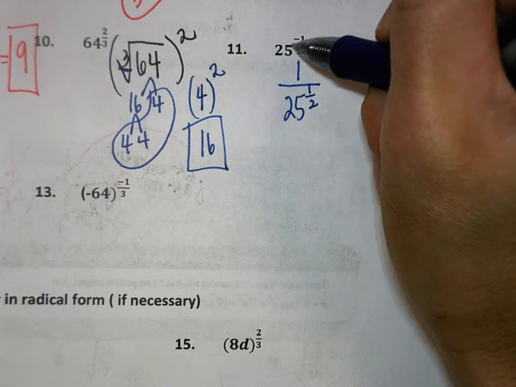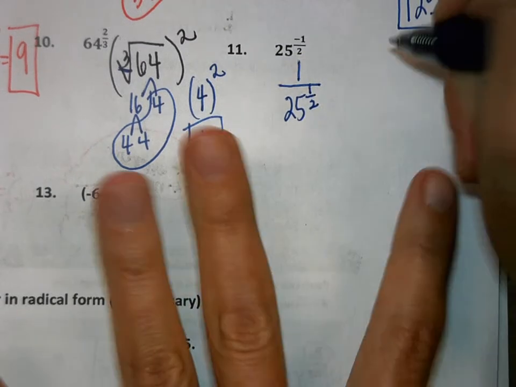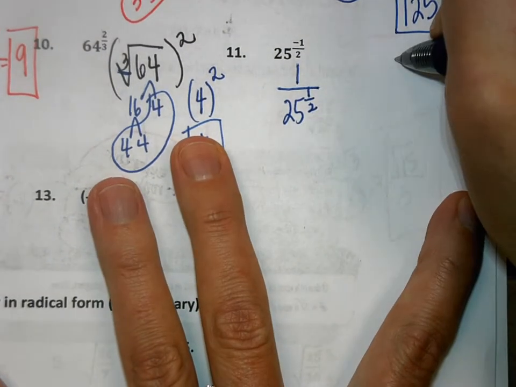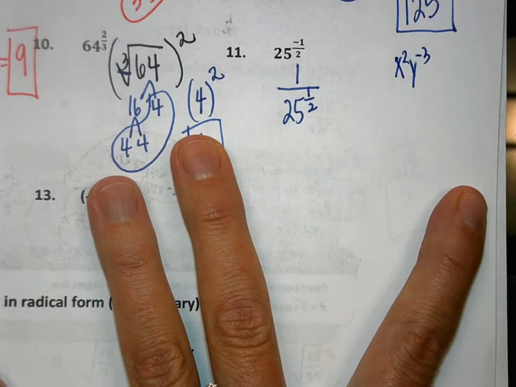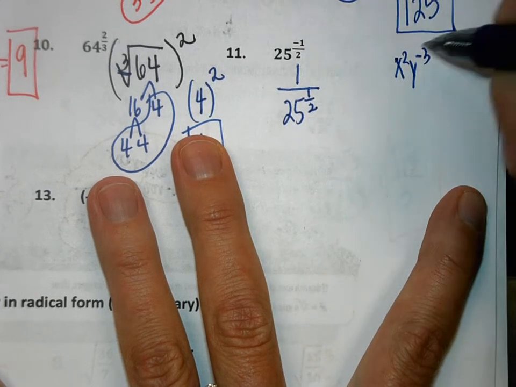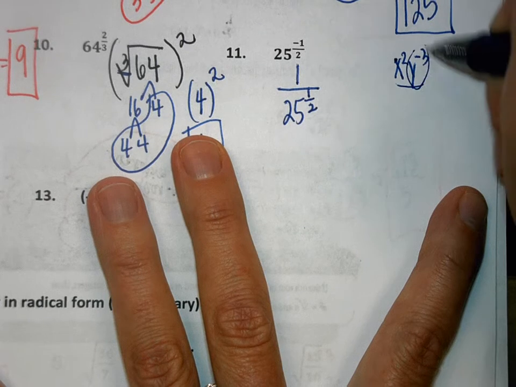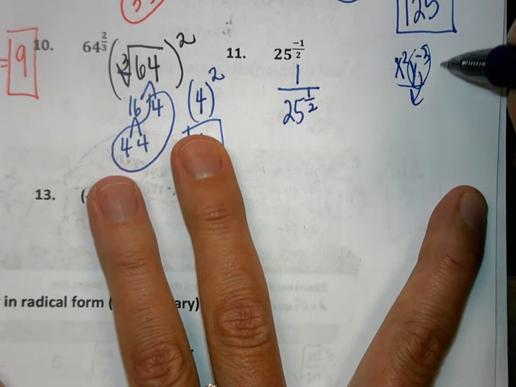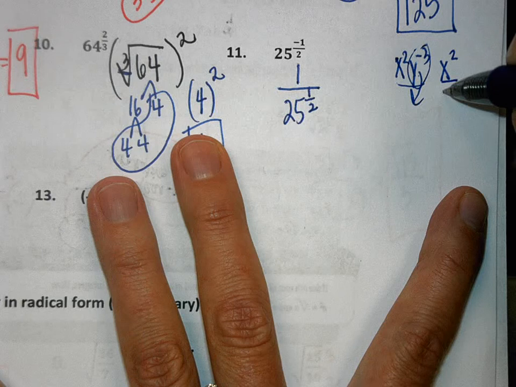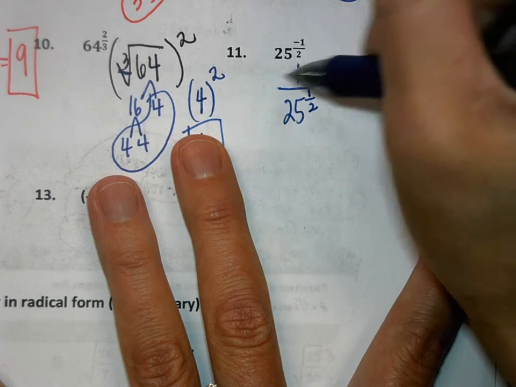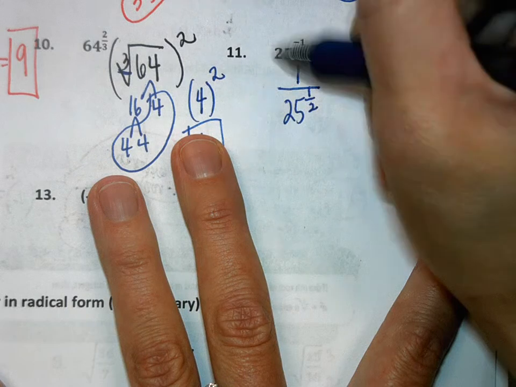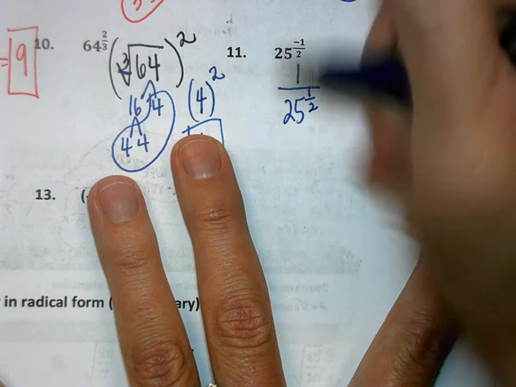Just like before, I'm going to show you a little side example here. Remember when I had x squared y to the negative 1/3? Well, when you have a negative exponent, that part goes to the denominator. And so that would have been x squared over y to the 1/3. In this case, 25 is touching the negative 1/2, so the whole part goes down to the denominator.